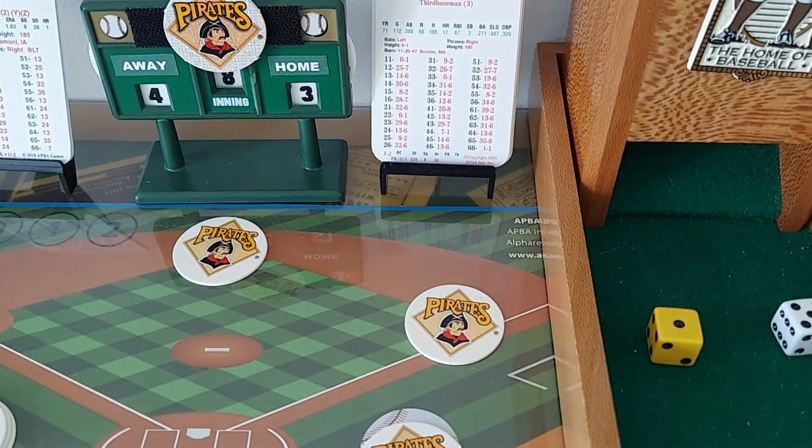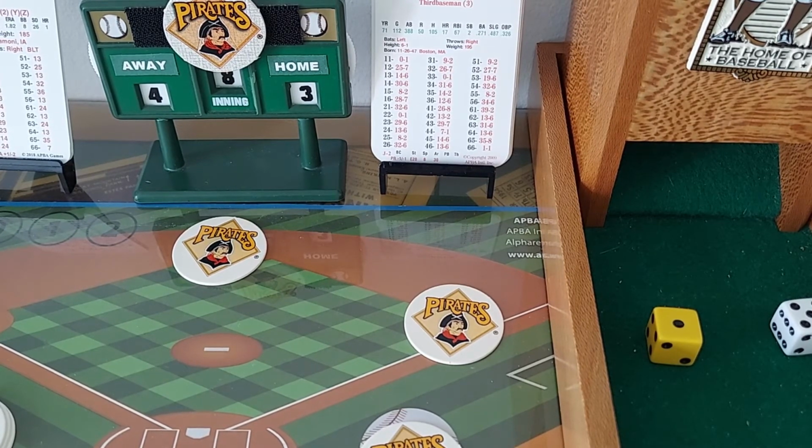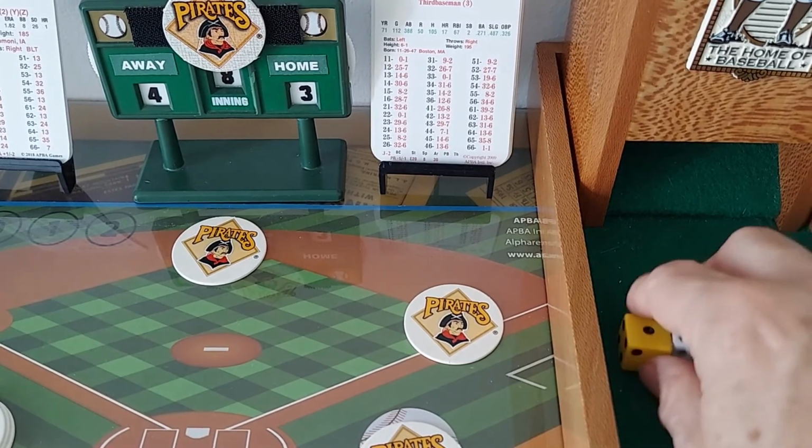That run is charged actually to Jim Palmer, who started this inning. So that closes the book on Palmer. He gives up 3 earned runs in 7 1/3. Brent Jansen is responsible for the runner at second.